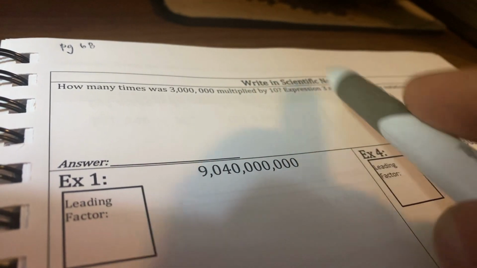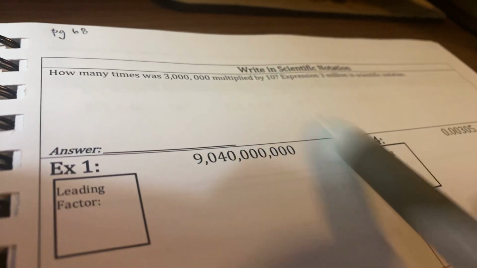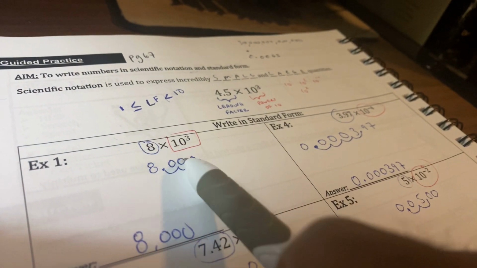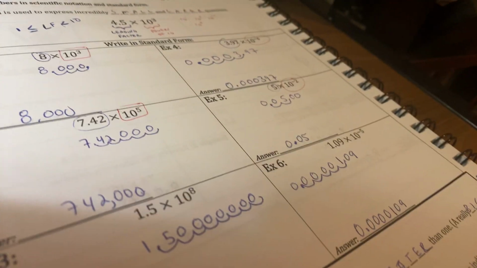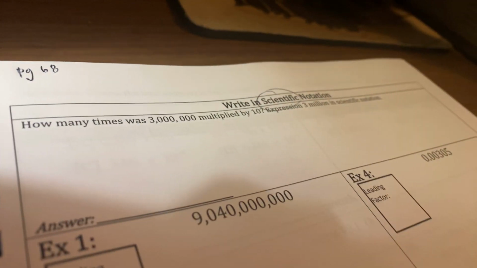And we're writing things in scientific notation and standard notation. But in this specific section, we just did transferring scientific notation into standard notation. In this section, we are turning standard notation into scientific notation. And let's just remind ourselves what that word means.